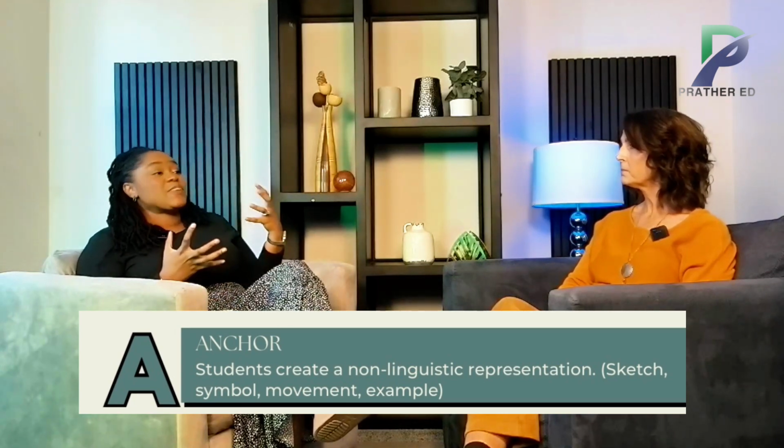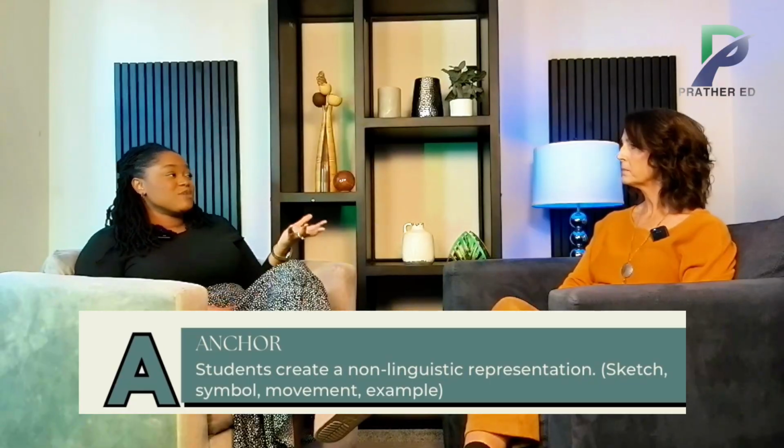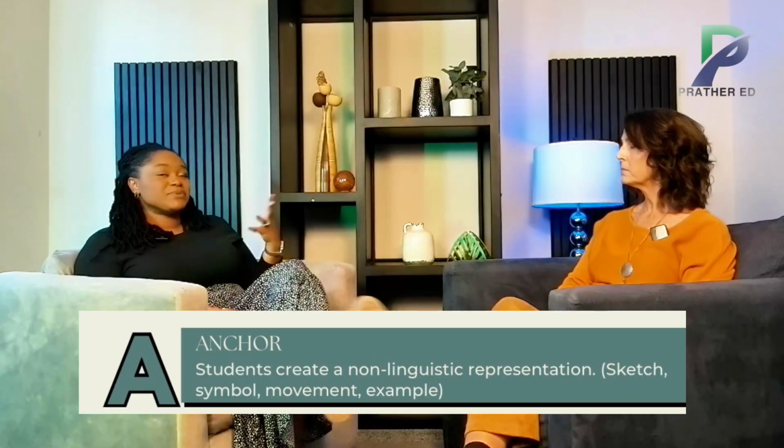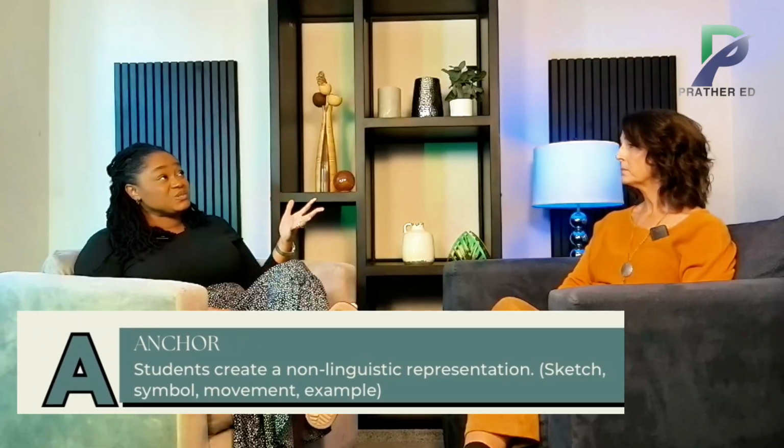It's just to get them interacting with the word through their body so we can see that form of expression. It's proven scientifically that once students find a way to express themselves through movement, they are more likely to remember what it is that they have learned.